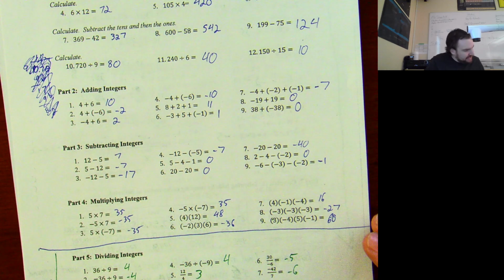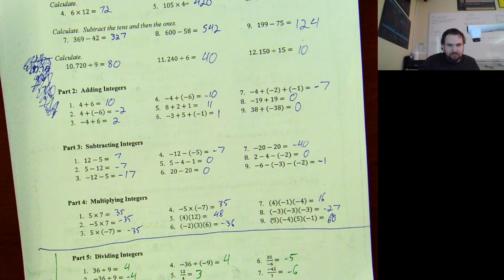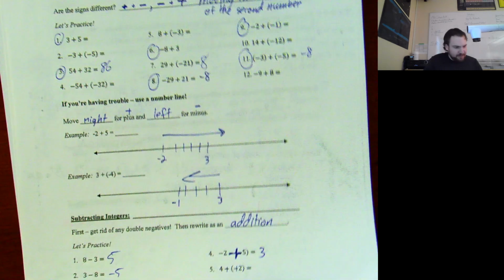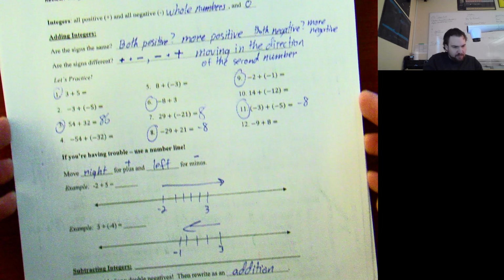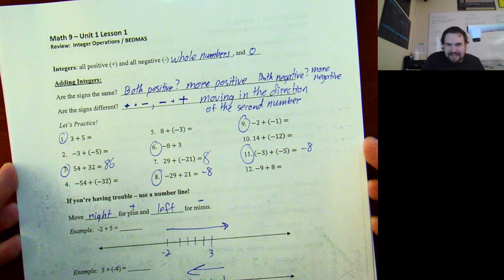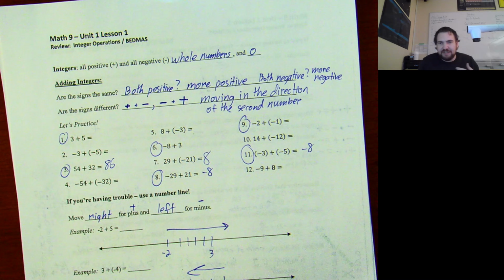I had a question yesterday emailed to me. Let's see if I can pull that up. Where is that question? There it is. Found it. The question was the adding integers part in our notes. It says to follow the direction of the second number, but when we start with a negative number and subtract it from a negative number, why do we move towards the positive number?